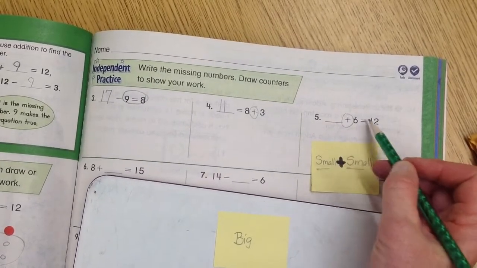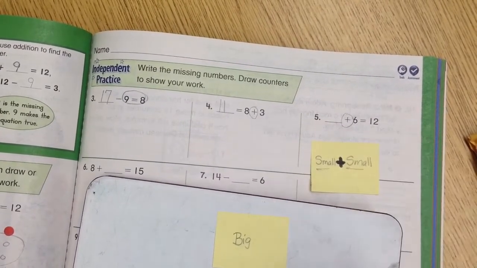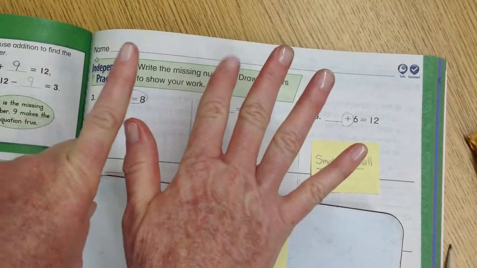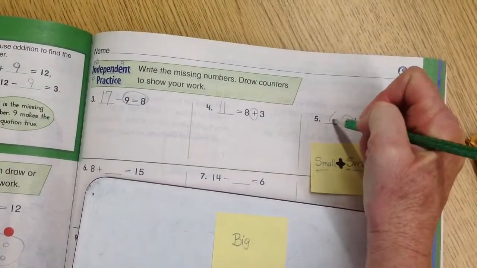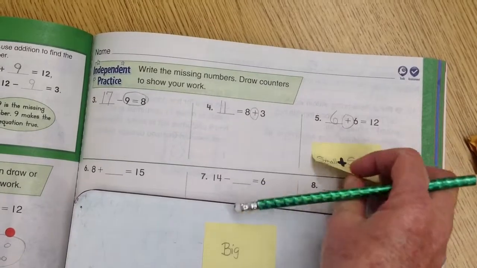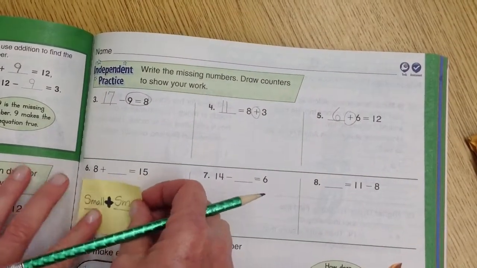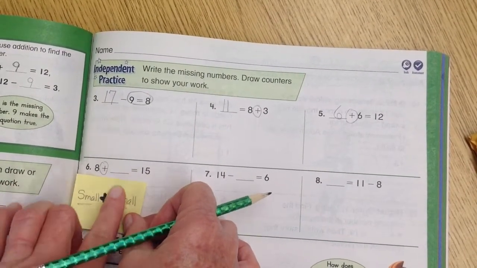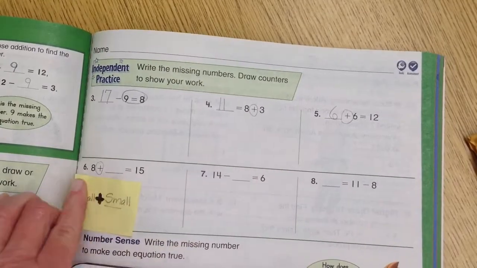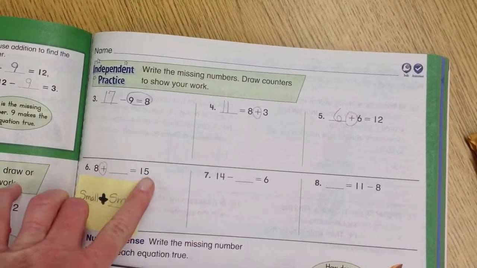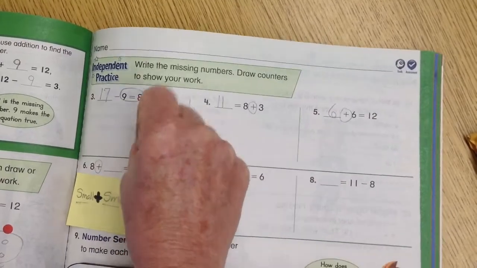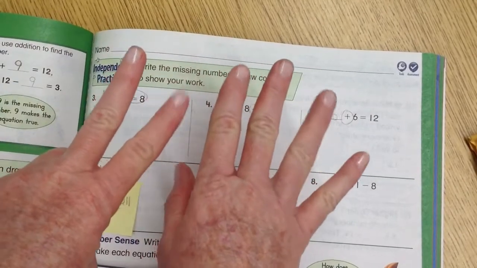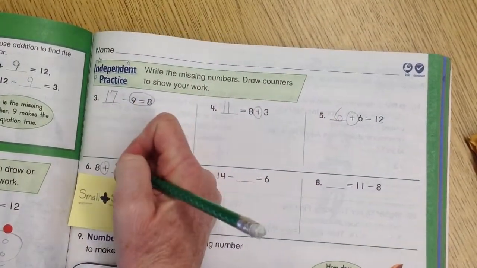So now I'm going to count from 6 to 12 and see how many fingers I have up. 6, 7, 8, 9, 10, 11, 12. 6 fingers. So 6 plus 6 is 12. See how these little sticky notes come in handy? Here's an addition again. So I have small plus small is missing. So I need a small number. So I'm going to start at 8, count up to 15. 8, 9, 10, 11, 12, 13, 14, 15. So my small number I'm missing is 7.